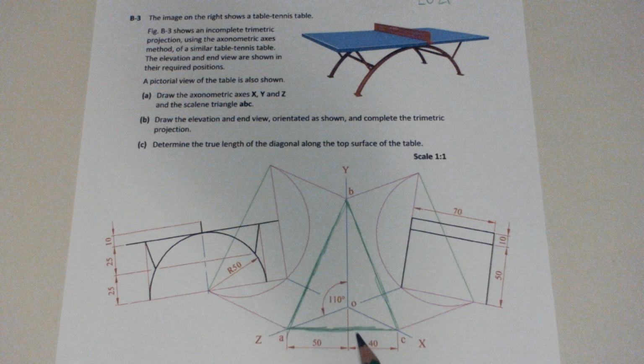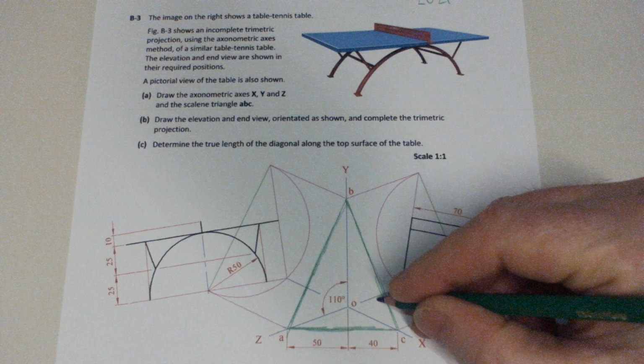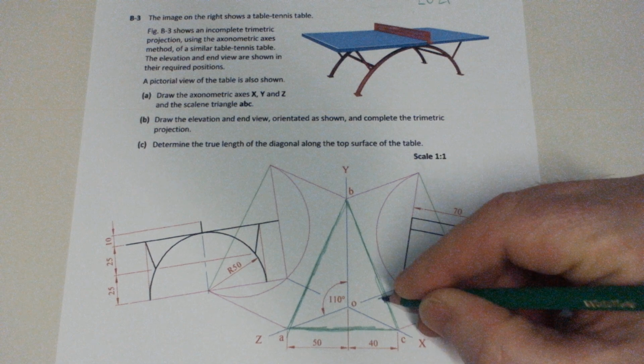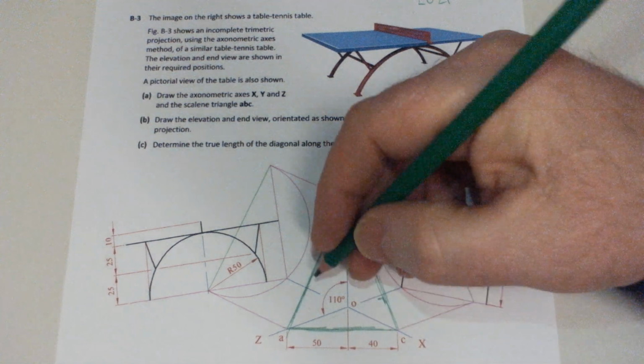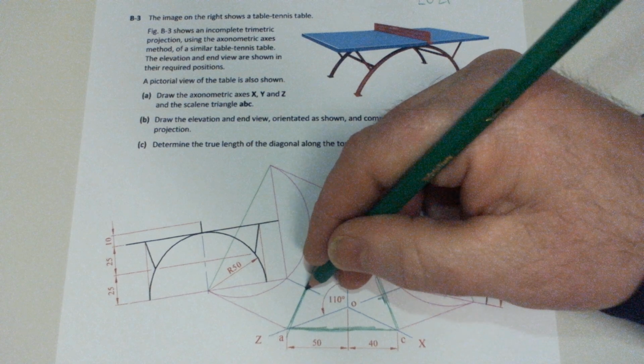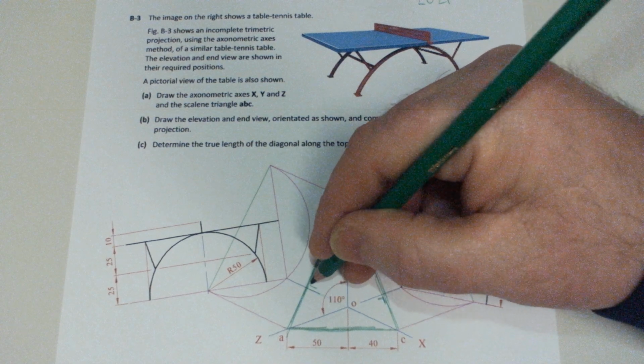And you can come over 50 there, and that gives you this horizontal line here, and this side then is perpendicular to that, so that's perpendicular going up there, and this one, if I extended this axis over, that's perpendicular here.